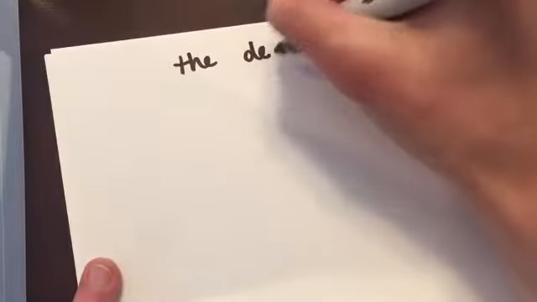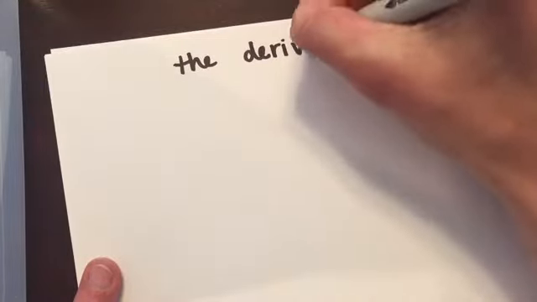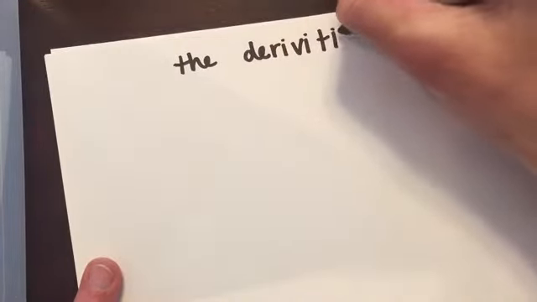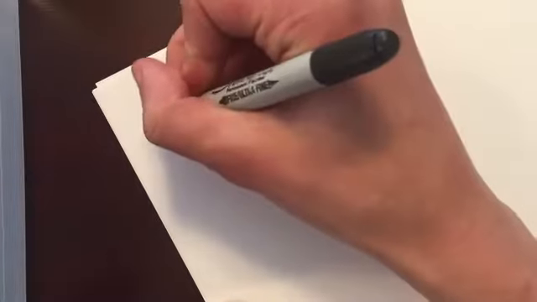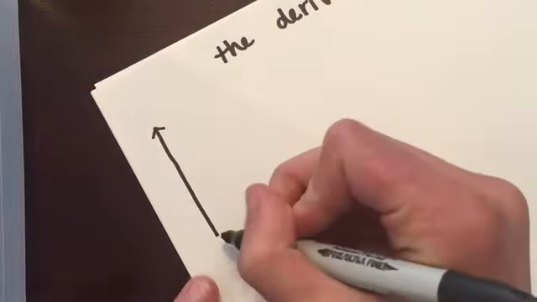Okay, in this video, we're going to be learning how to take the derivative function of a graph. So the derivative. It's probably spelled wrong. So the derivative of a function is the instantaneous slope at any point on a graph.